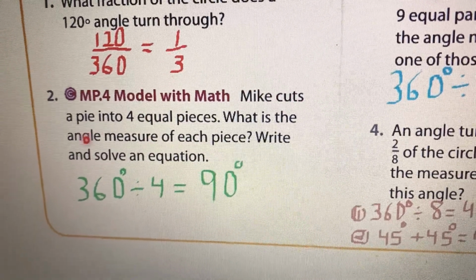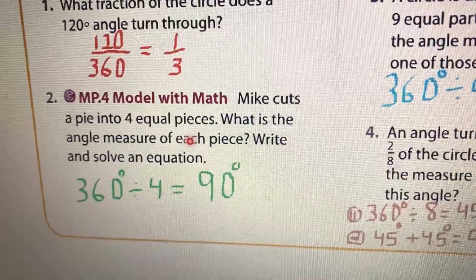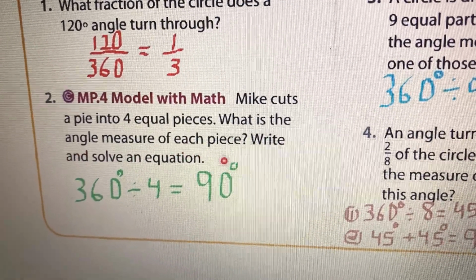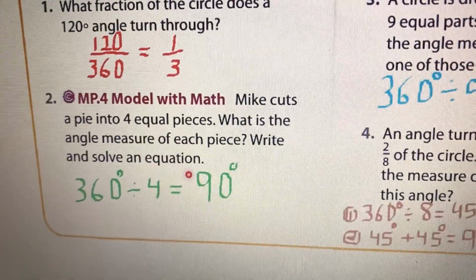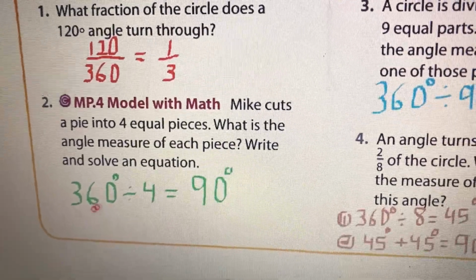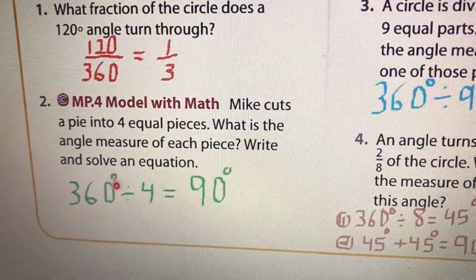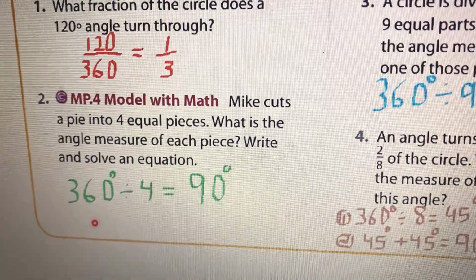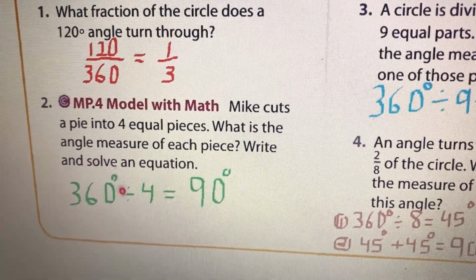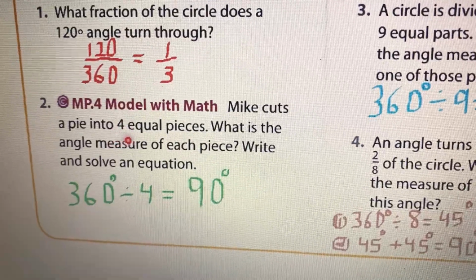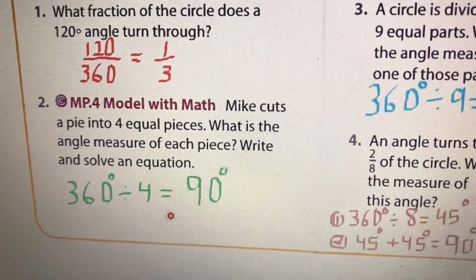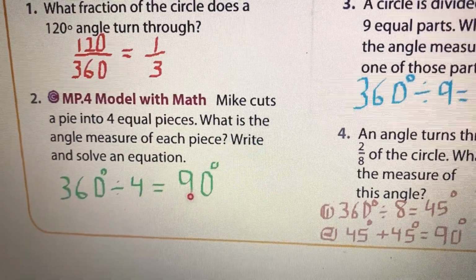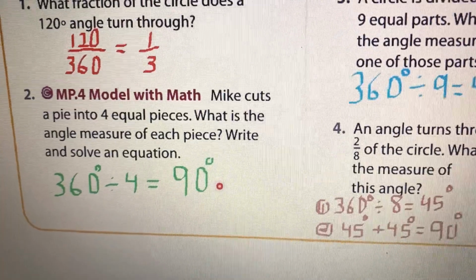Question number 2. Mike cuts a pie into 4 equal pieces. What is the angle measure of each piece? Write and solve an equation. I'm going to think of this: how many degrees do I have in one circle? 360. So I will say 360 divided by 4, since I have 4 equal parts, and the answer will be 90. How? 36 divided by 4 equals 9, and place the 0 down. So 90 degrees.